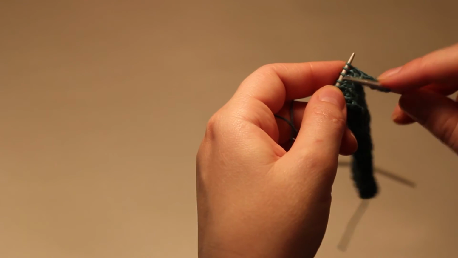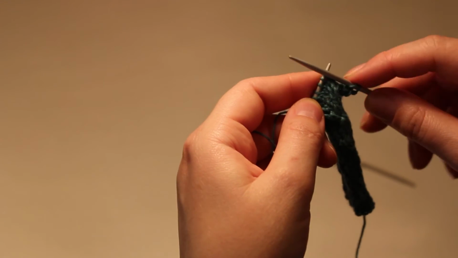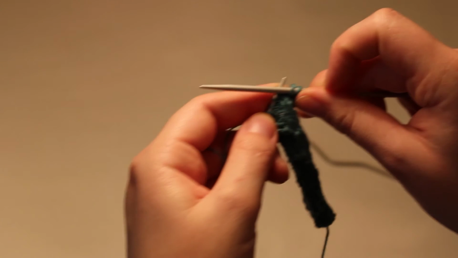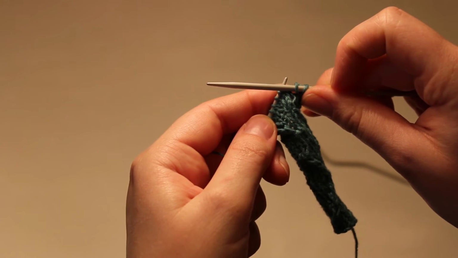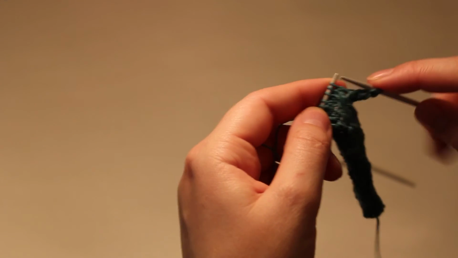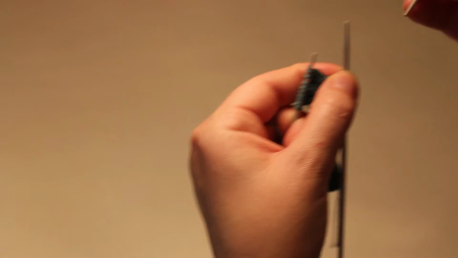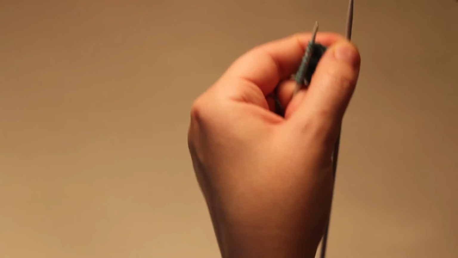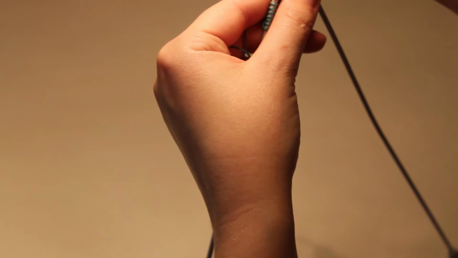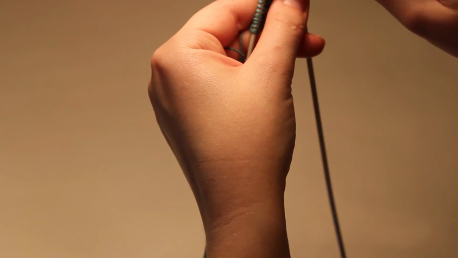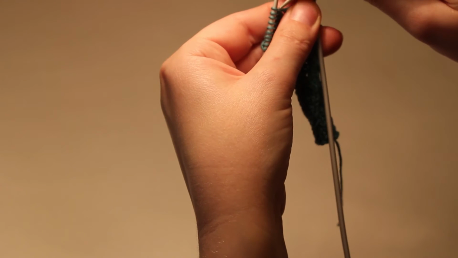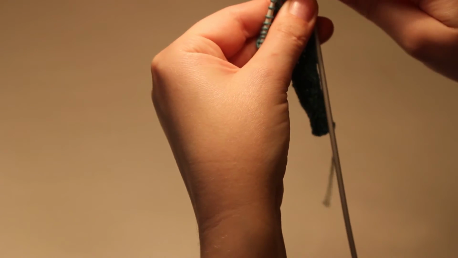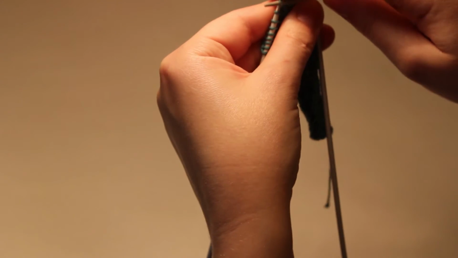So let's say I wanted to twist them to the left. What I could do was I could take this and just move these 2 stitches to the extra needle.